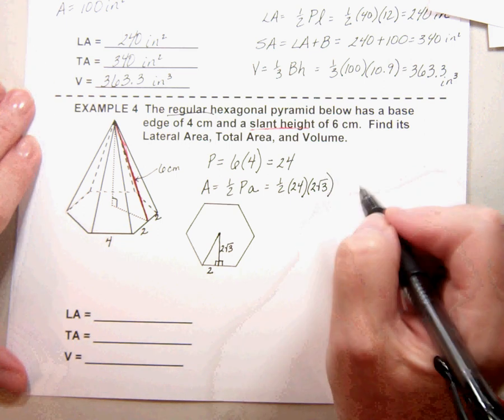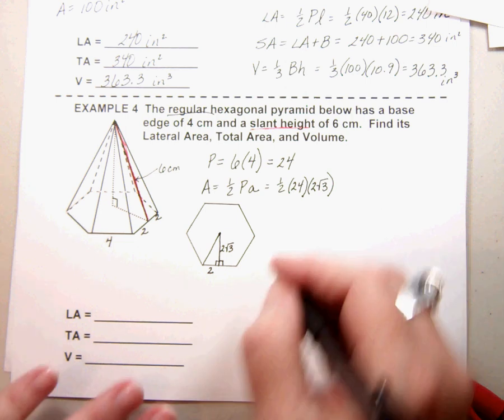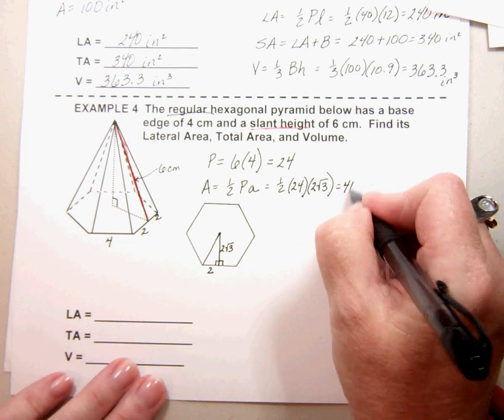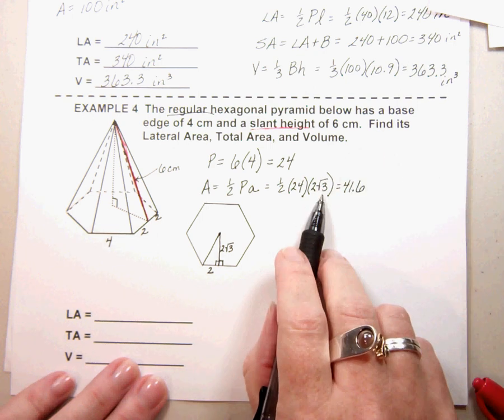And I think I will turn that into a decimal. It just makes things a little bit easier. So 1/2 times 24 times 2 times the square root of 3. And that's about 41.6. And I am rounding because I'm using the square root of 3.